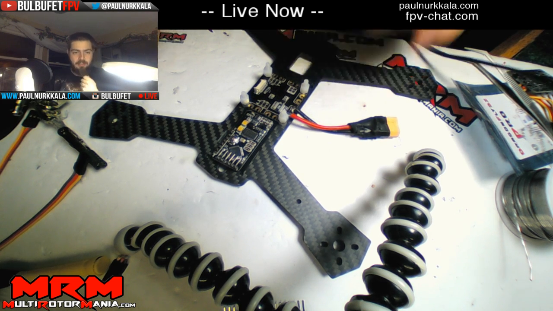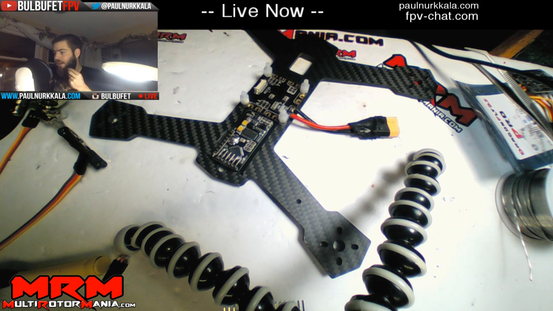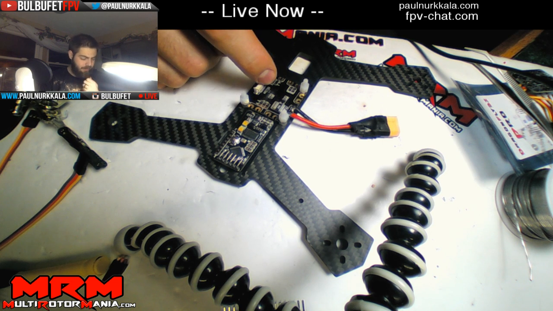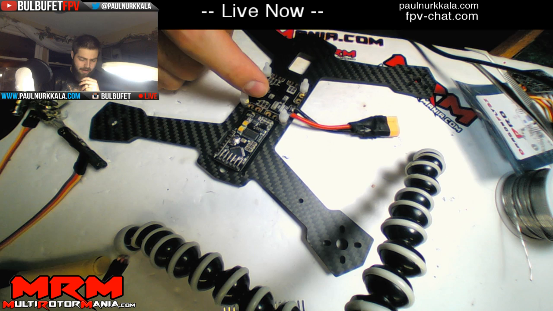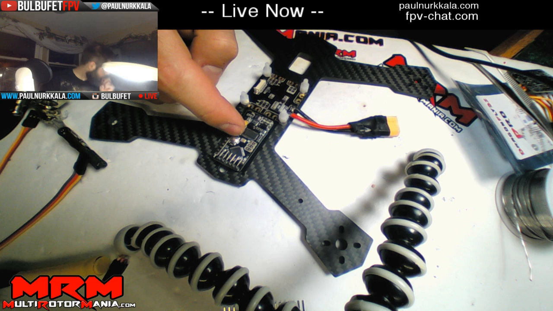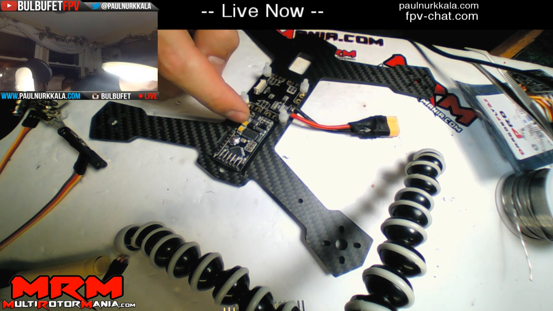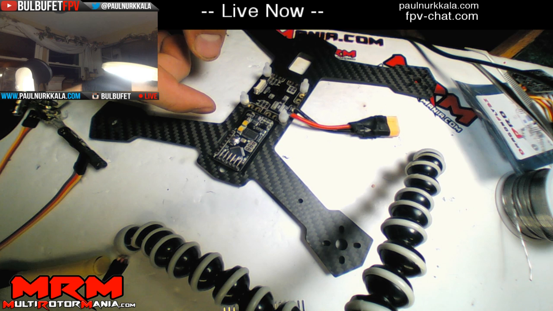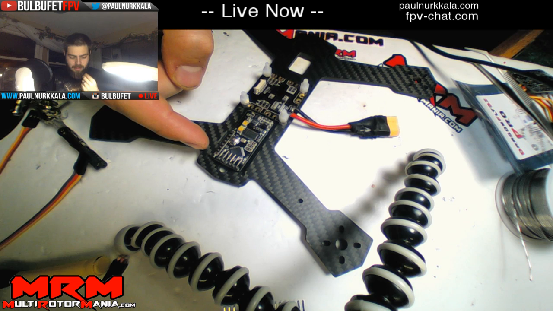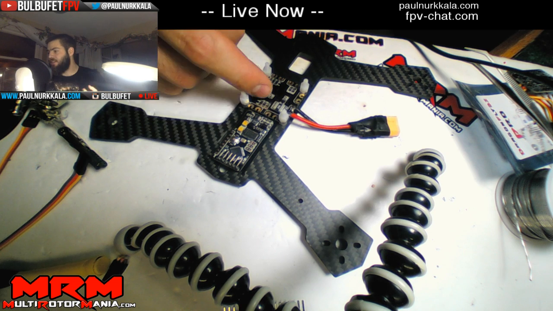Okay, so this is going to receive power again from the flight controller. The flight controller is going to provide it 5 volts. And the only thing that we need to connect to it right now is the LiPo voltage. We'll come back for the other things in a bit.